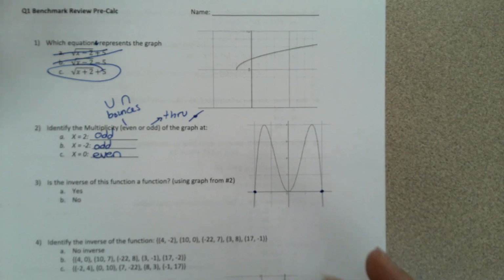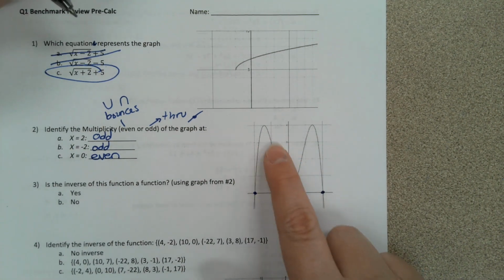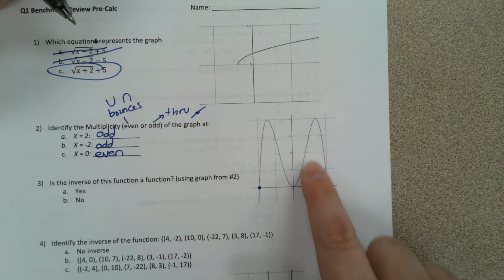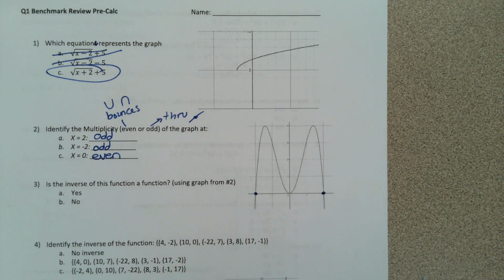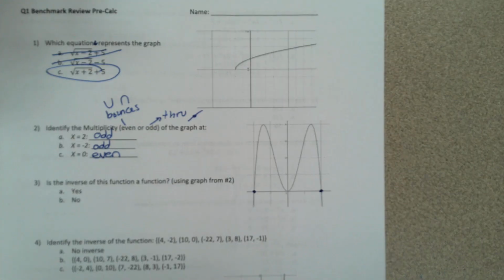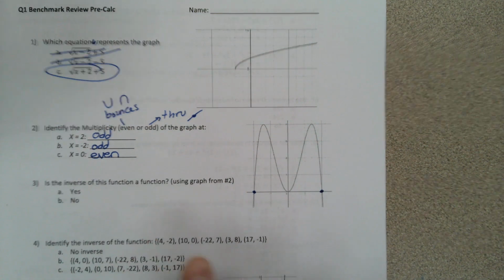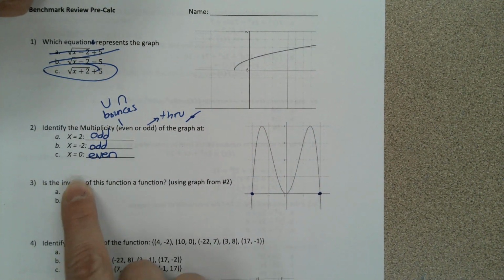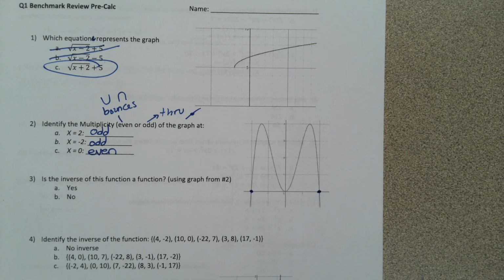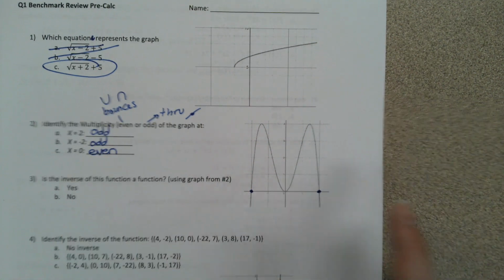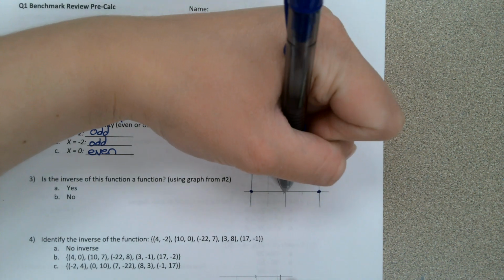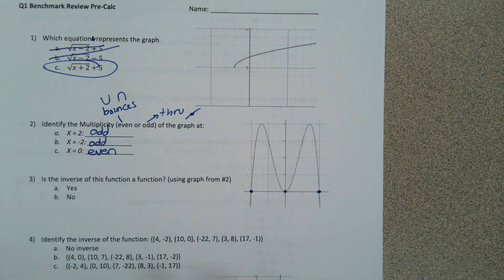How I remember this, I don't know why this works for me, but there are two lines here, 1, 2, and 2 is an even number, so that's how I remember that evens bounce. But you have to remember even bounces, odd goes through. So when we give you this, that's what we're asking for. We're not asking is 2 an even number. We're asking for the multiplicity at that number on the x-axis. So those were the three points we were looking at.